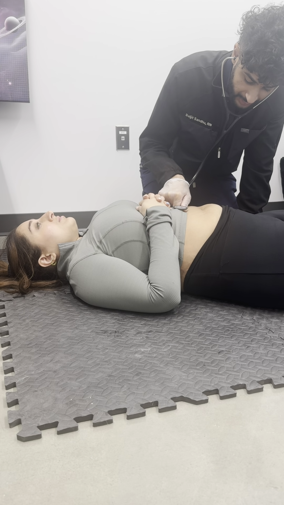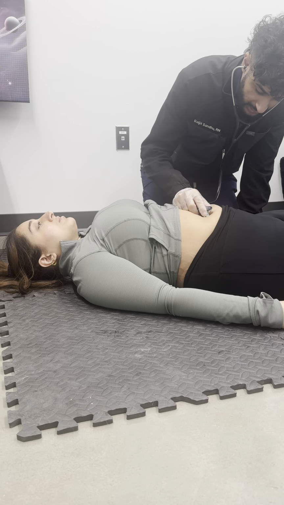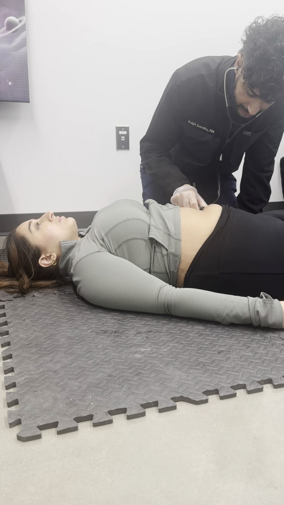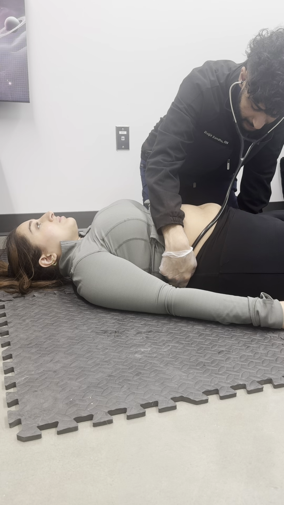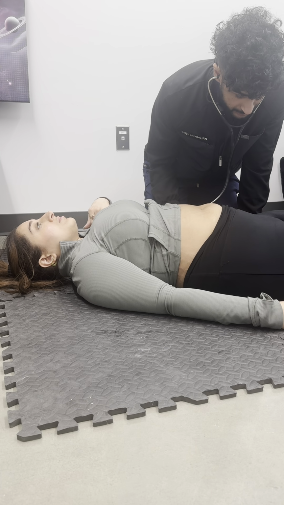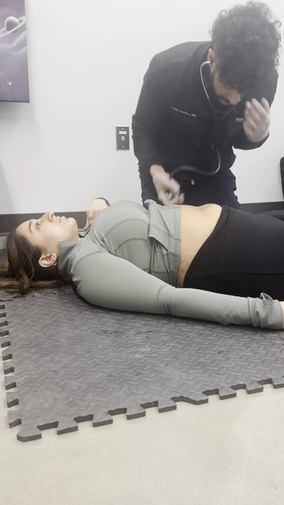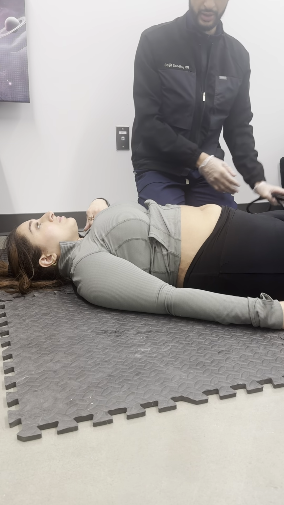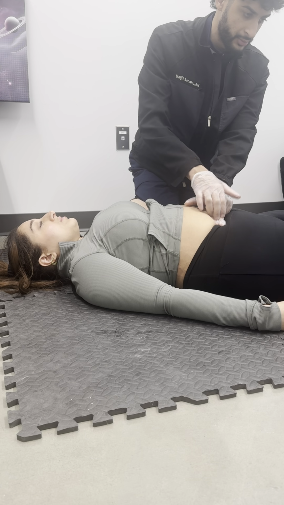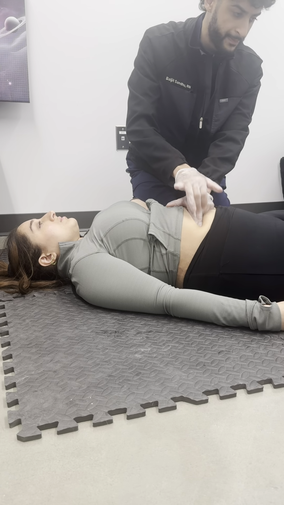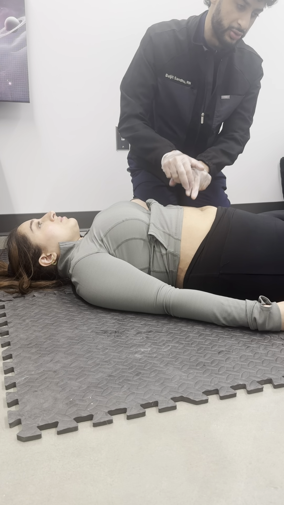Auscultate the aortic, the iliac, the renal. Next we're going to percuss the abdomen. There was no dullness over the liver.